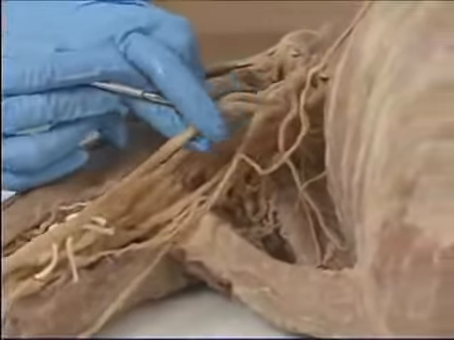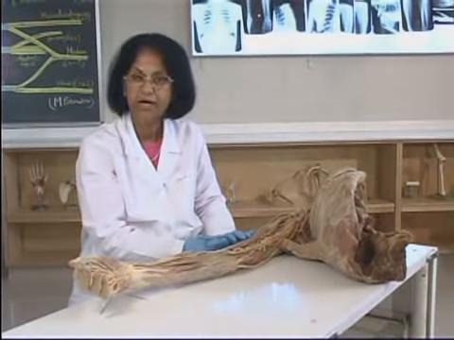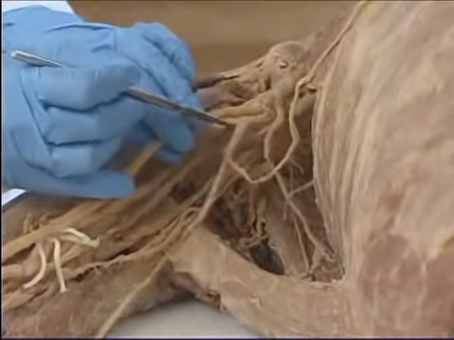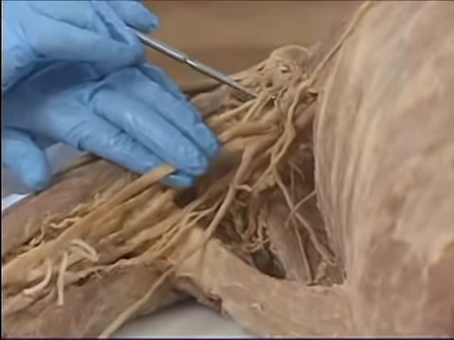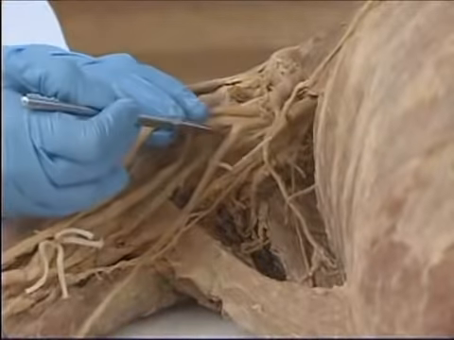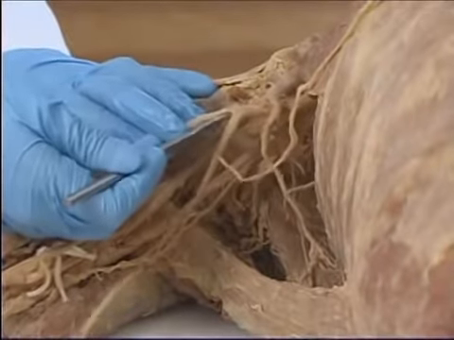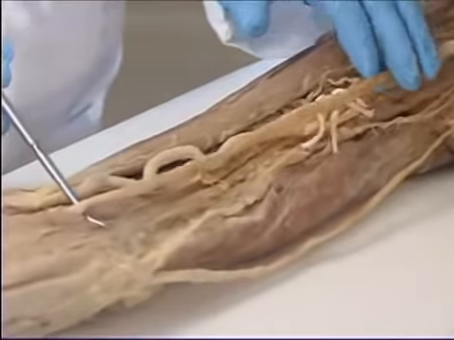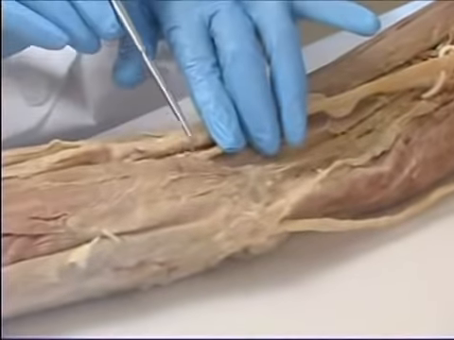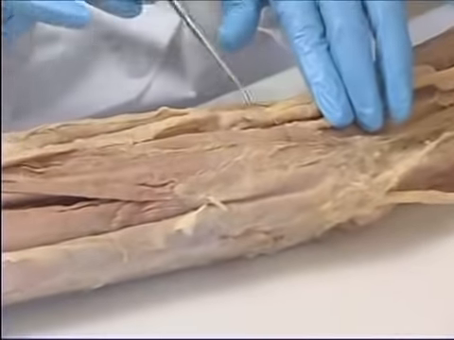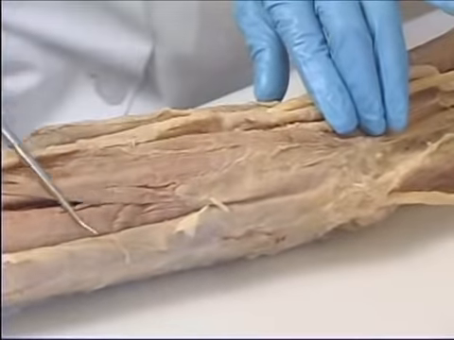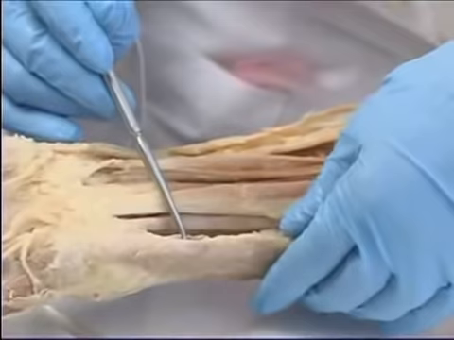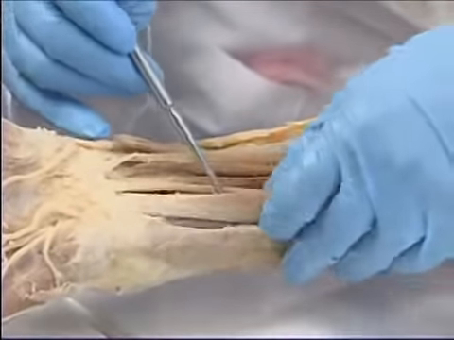Median nerve is a nerve of the flexors of the forearm and thumb. Median nerve is formed in the axilla by the contribution from the lateral cord and the contribution from the medial cord. The nerve passes through the arm without giving any branches and pierces the pronator teres.